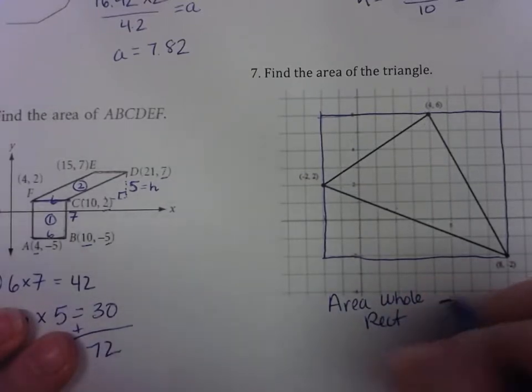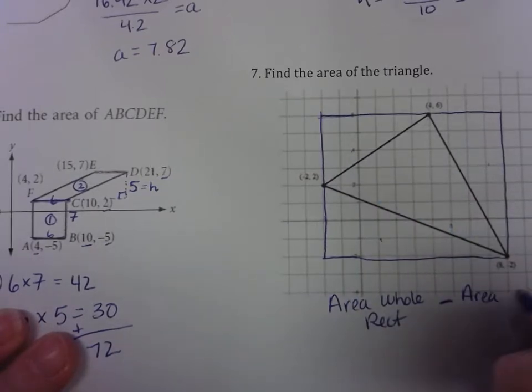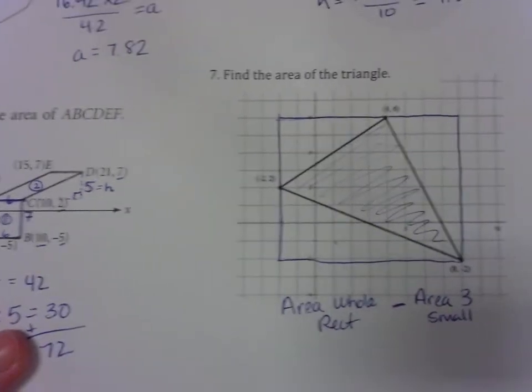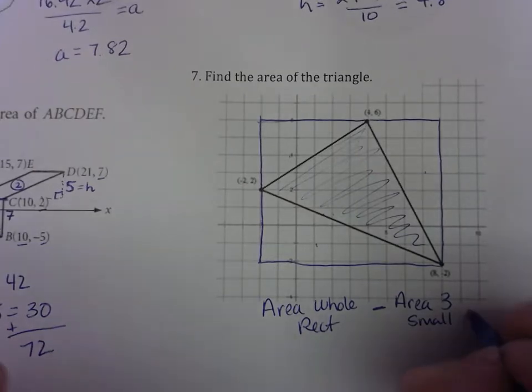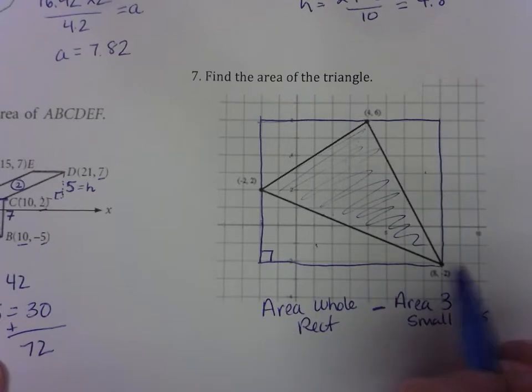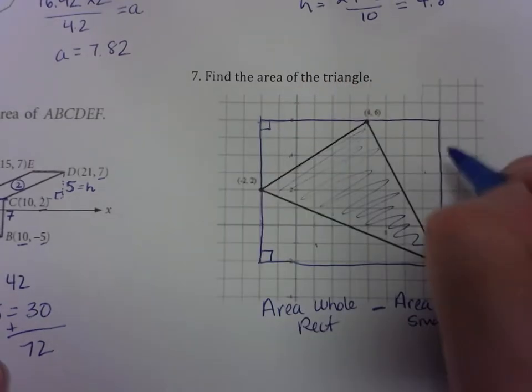Because if we find the area of the whole rectangle, we can subtract the area of these 3 smaller triangles to get the area on the inside, this area right here. What's nice is that because I drew horizontal and vertical lines, these are all right triangles.